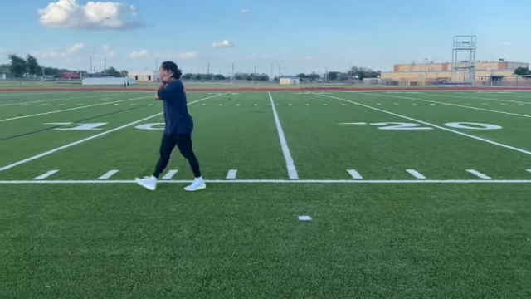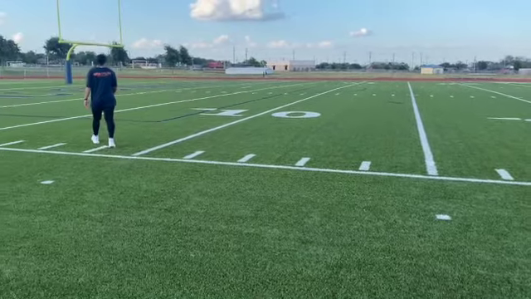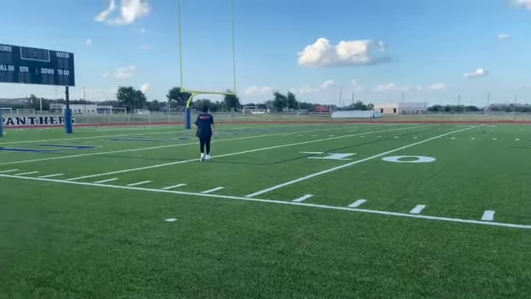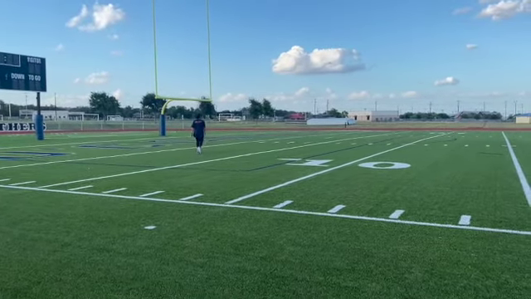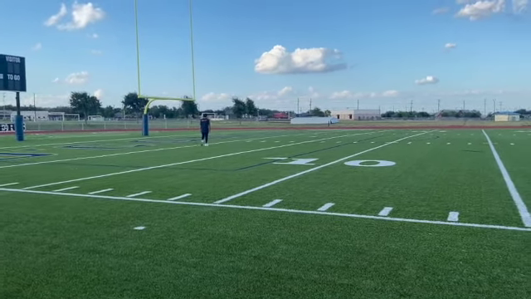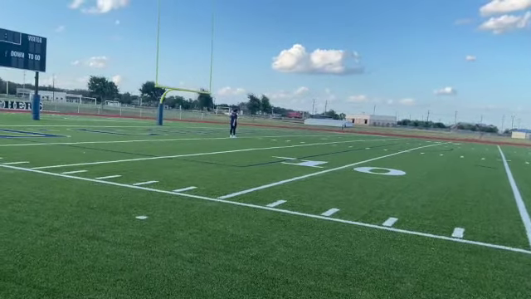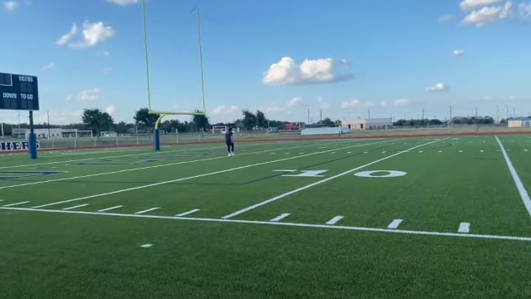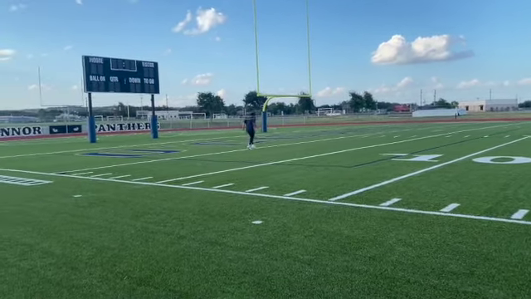So usually you would have 4 cones doing this drill. I would have 1 cone where I'm starting, the second cone where I'm changing direction for the first time, then you would run across, and I would have the third cone where I'm changing direction for the second time, and then the fourth cone would be at the very end, and it would simulate a Z pattern.